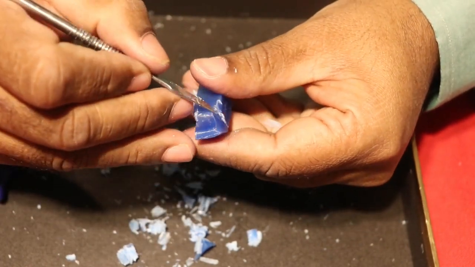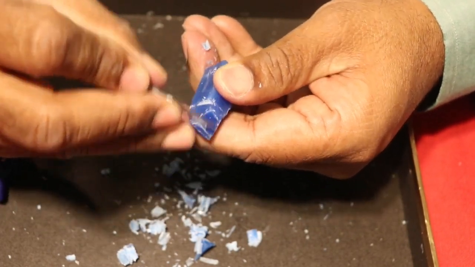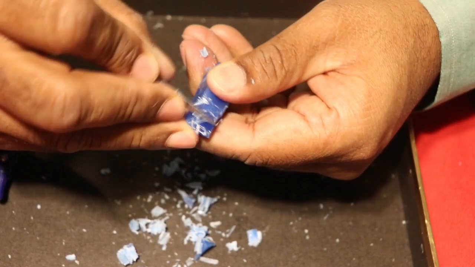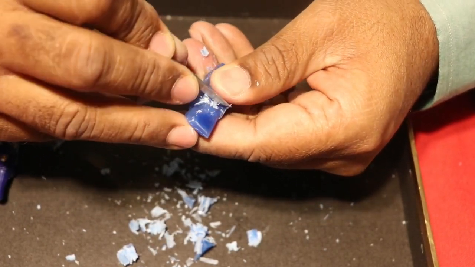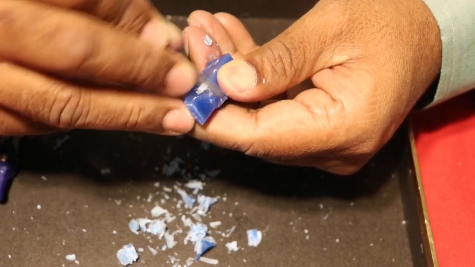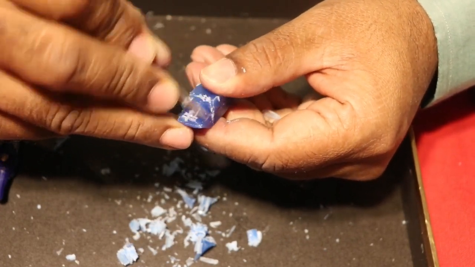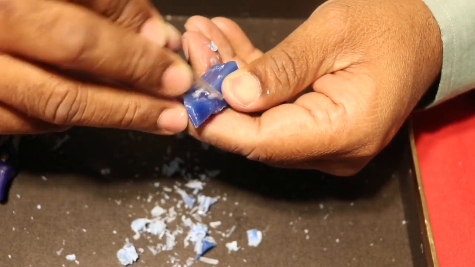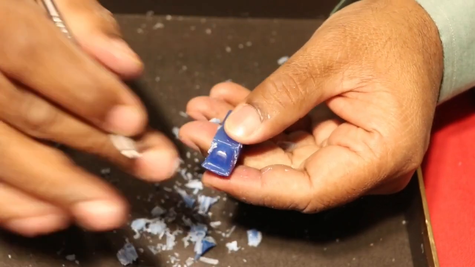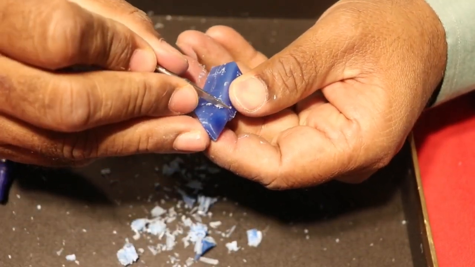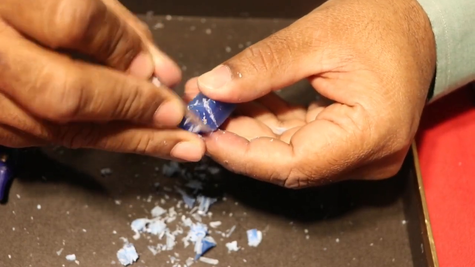Now you can see that this has an angle here and an angle here. So we can round off the cingulum area by just smoothly running the lacrons around the angles, only on the cingulum area. Now if you notice, when I'm doing the cingulum area, I'm going from the cervical to the incisal.